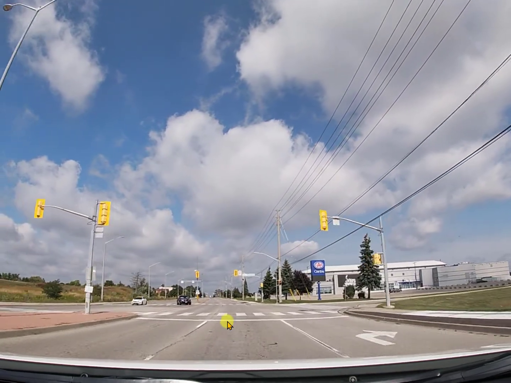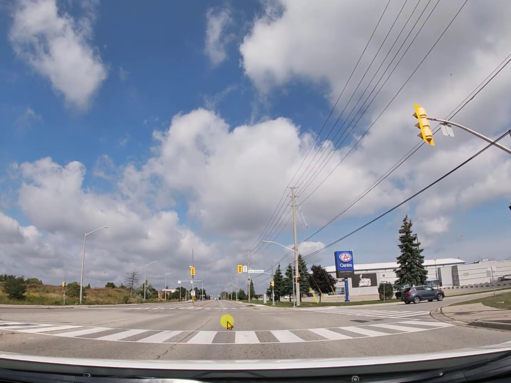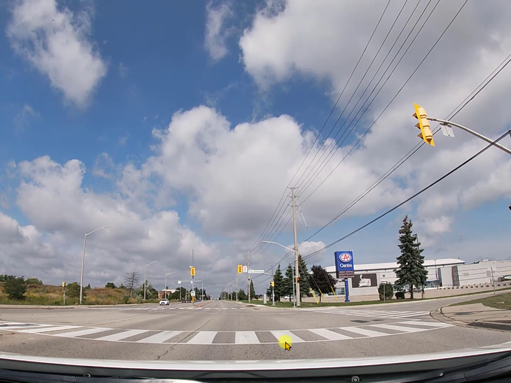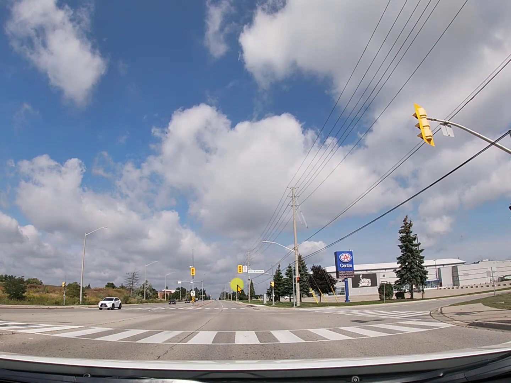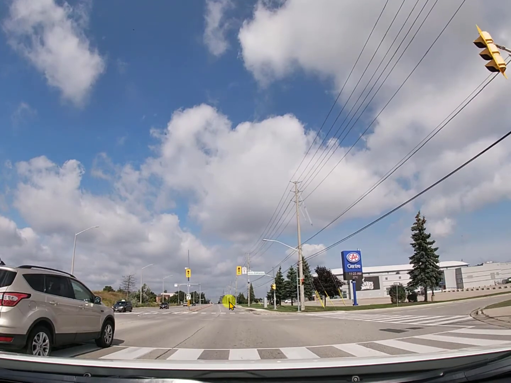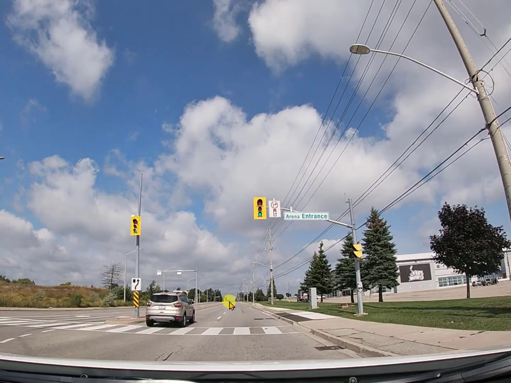We are approaching a red light and then we come to a complete stop before the stop line. The first line here is the stop line, then we have a crosswalk. Now we are waiting for the light to turn green. We also see another sign on the light pole, and this sign indicates no right turn on a red light.